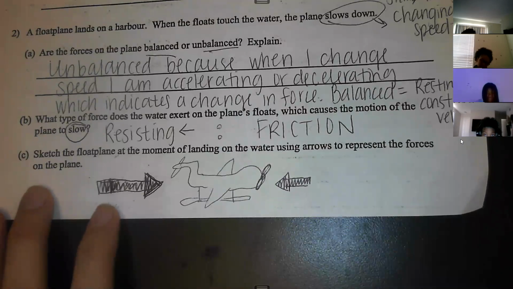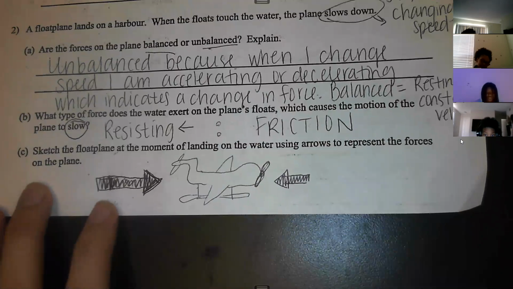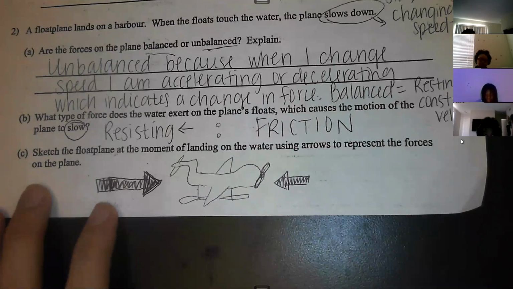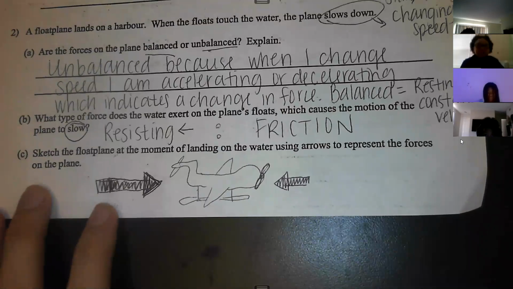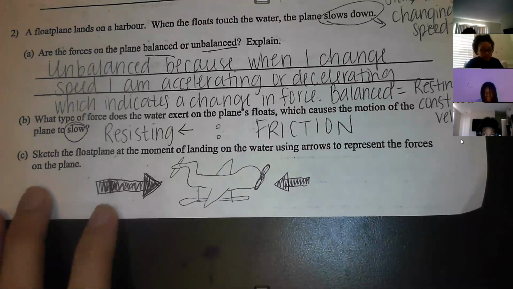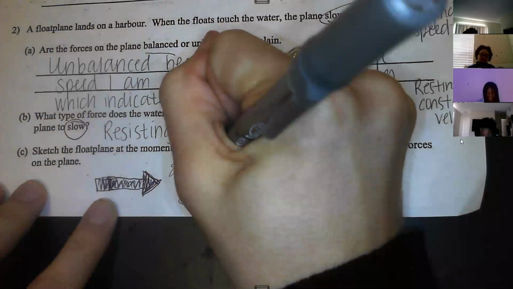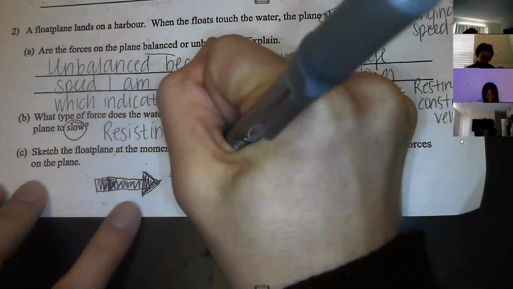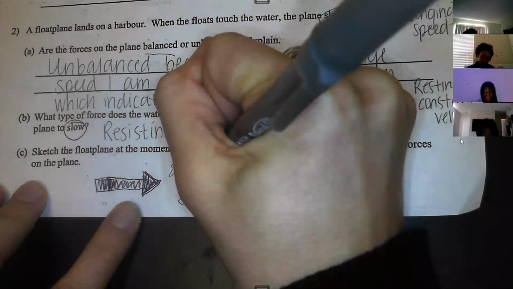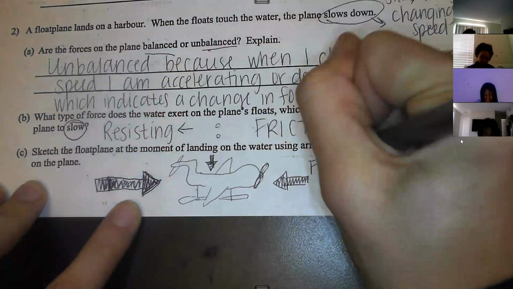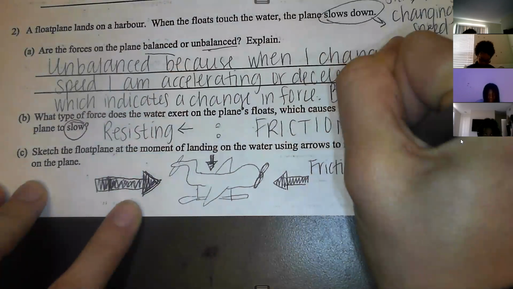There's one definitely. It is a non-contact force. Caroline? Gravity. So what direction would that be going? Down. Yeah. Otherwise, the plane would be floating. So we've got friction. We've got the weight.